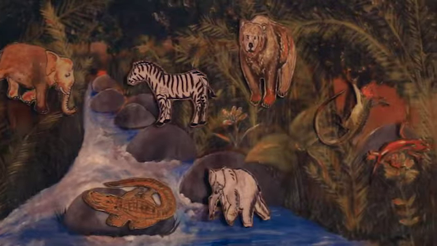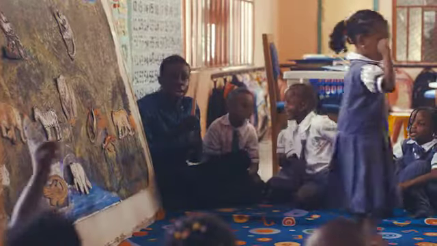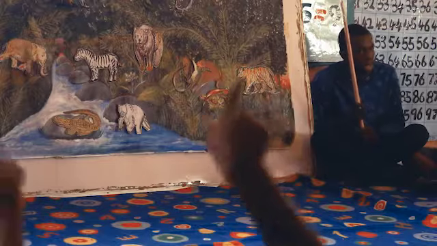Plan lessons around pupils' interest. Involve your pupils' favorite topics and activities in your lessons as much as possible, without compromising your lesson plan and learning objectives.